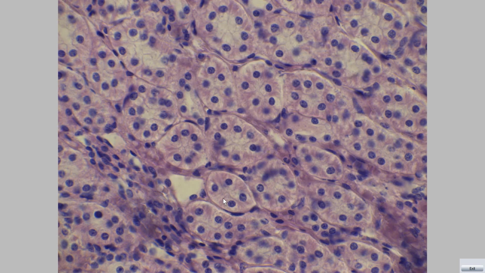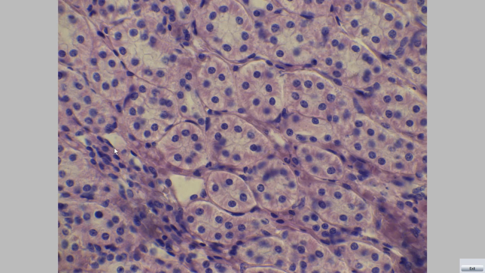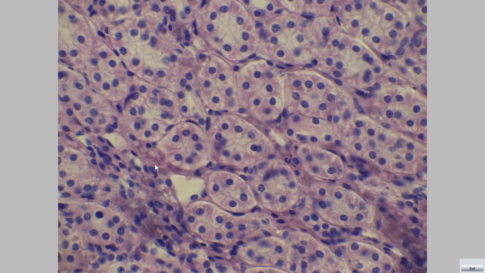Which type is this structure? Thick segment and this thin segment. This structure is lined with flattened nucleus, simple squamous. No, these are thin segments. Vasa recta.